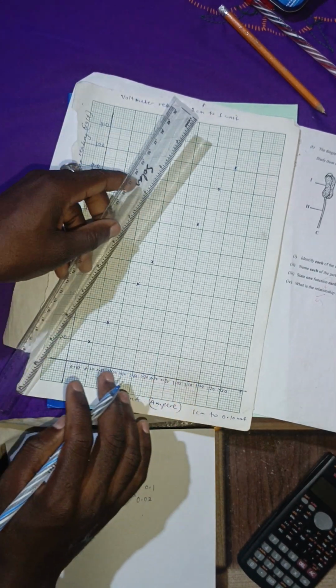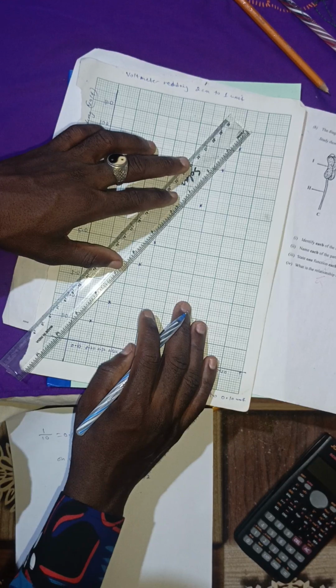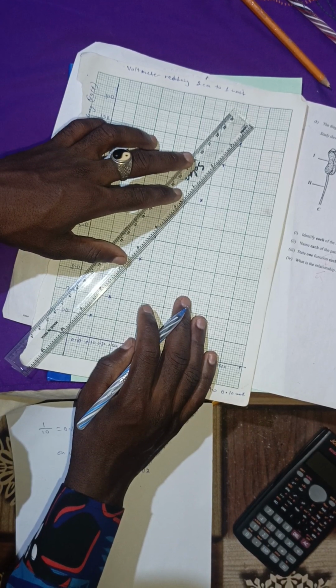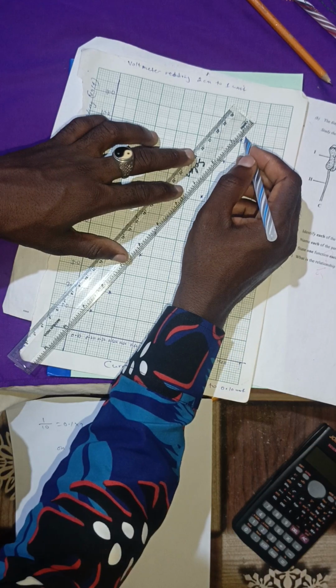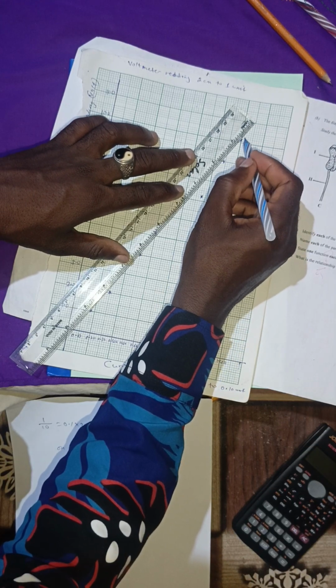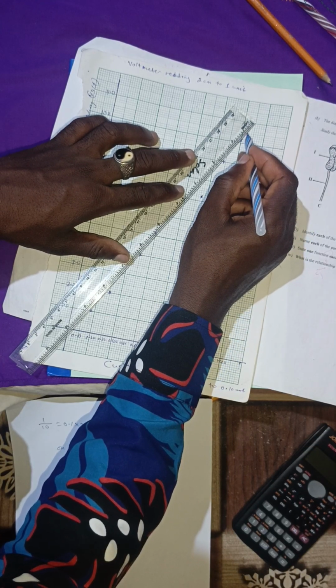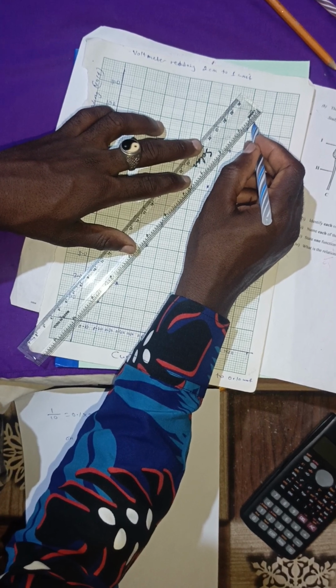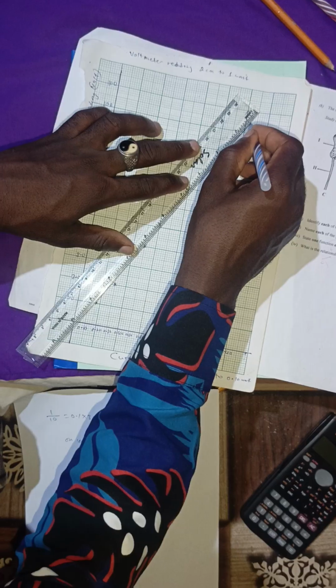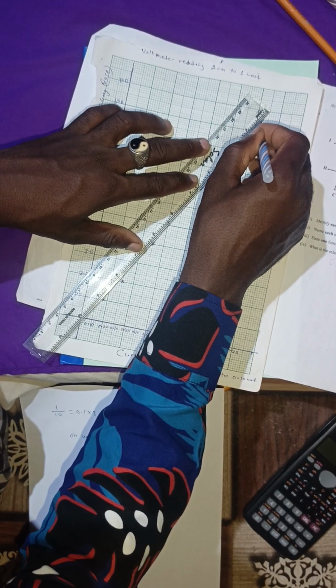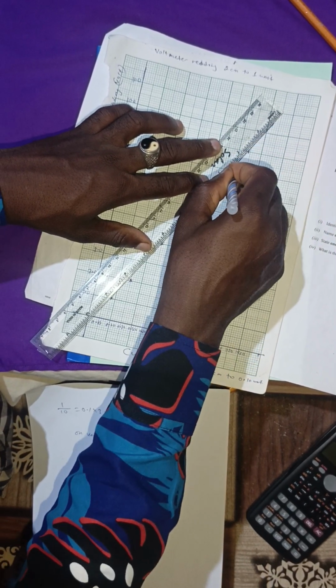Now you have to use a straight line passing almost through the origin. It may not be necessary for it to pass through all the points. Yes. So we have it.